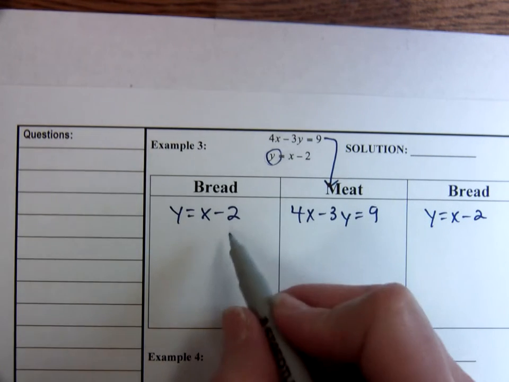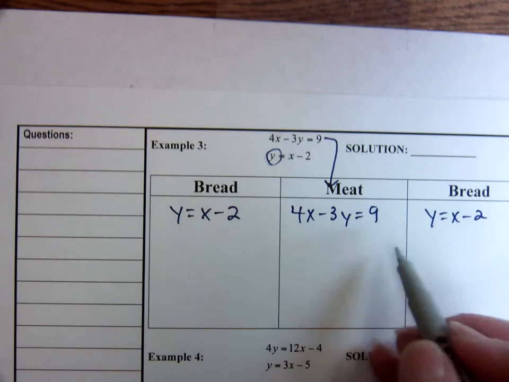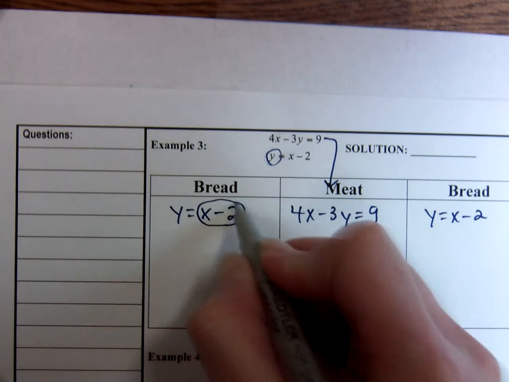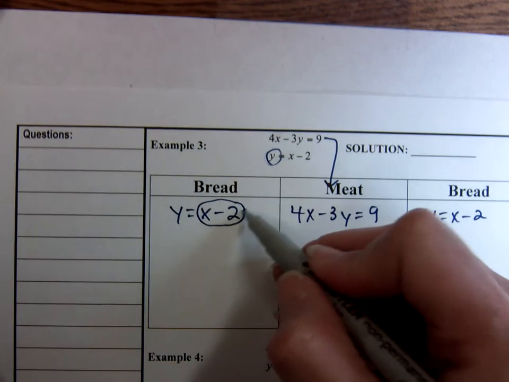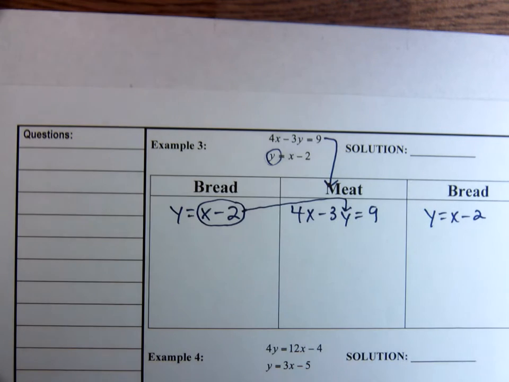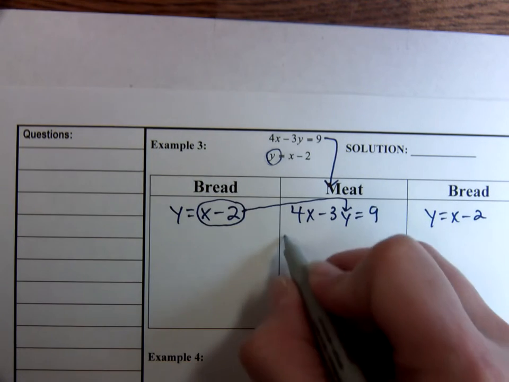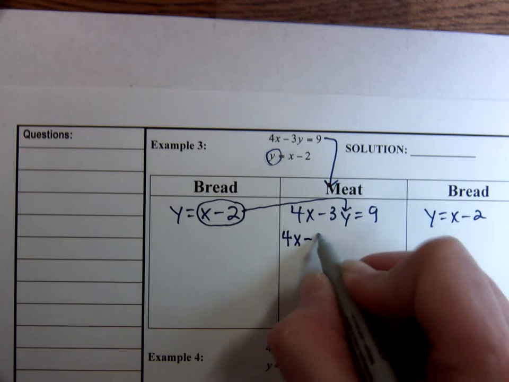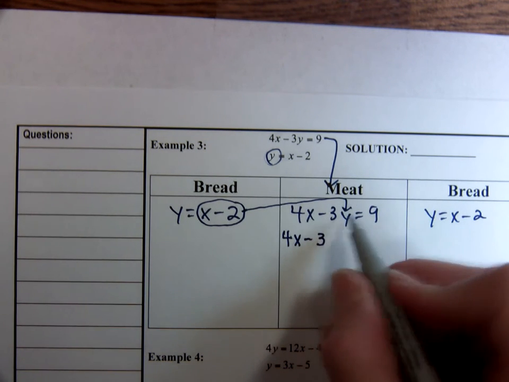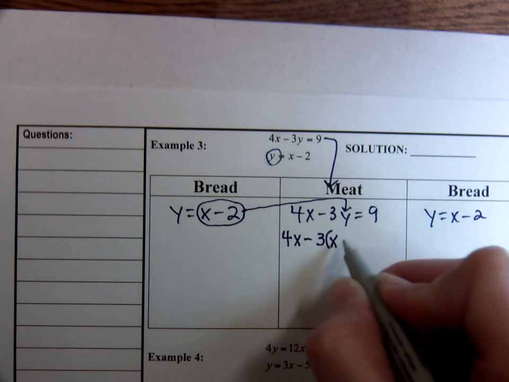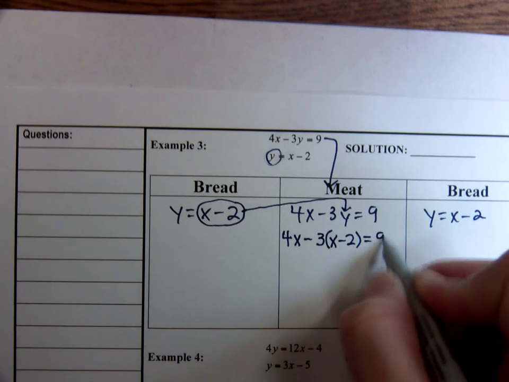So now remember, in order to solve this, you're going to take whatever the bread is equal to, and you're going to circle it, and you're going to put it in place of the bread letter. So we're going to start out by doing 4x minus 3, and remember this is being multiplied, so we're going to do parentheses, x minus 2, and that's equal to 9.